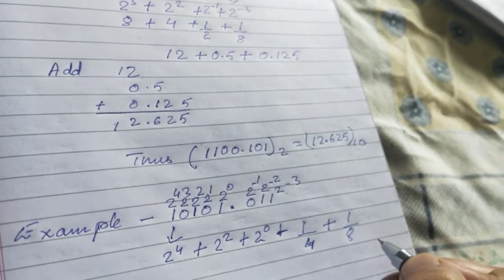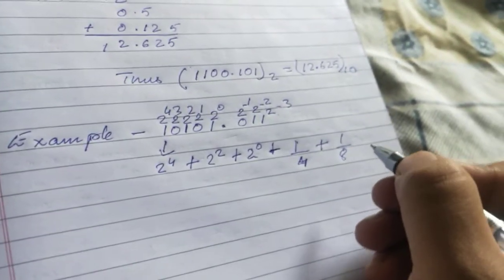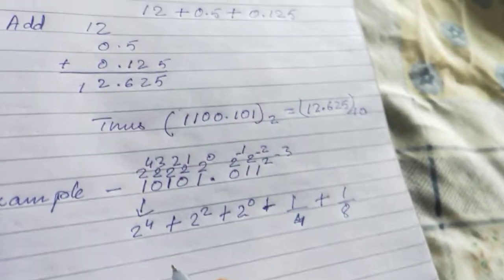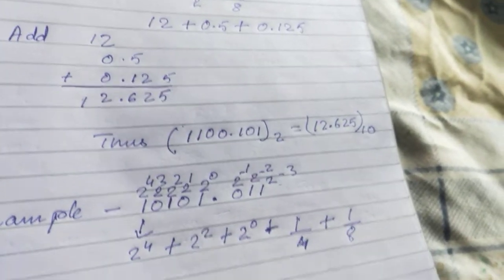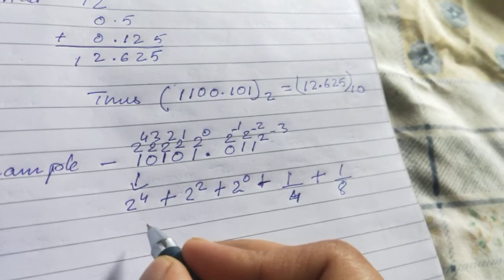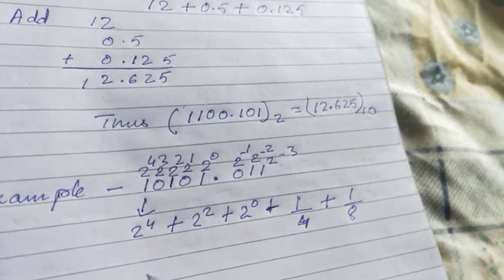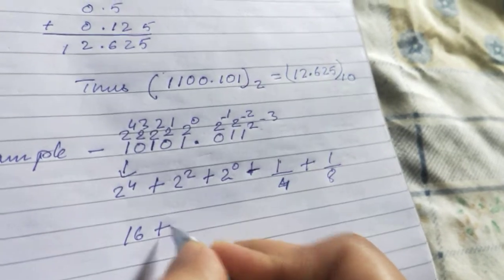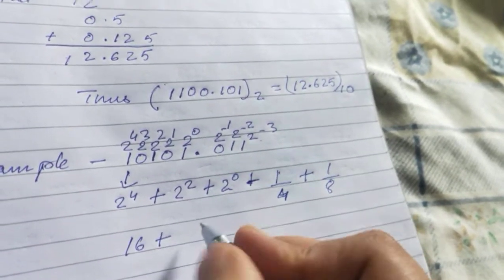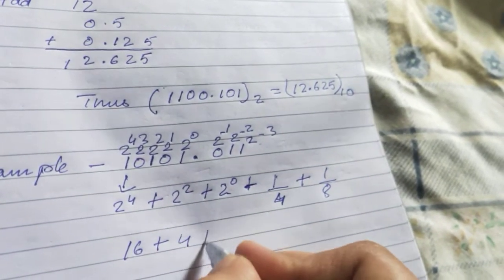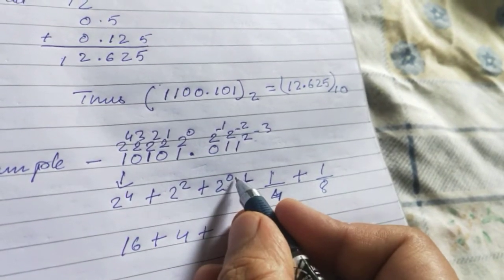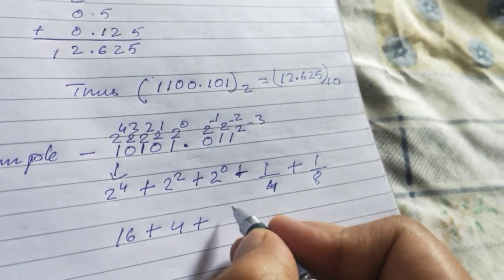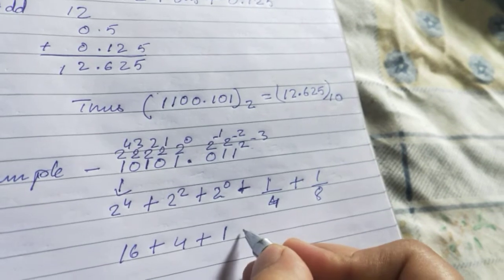So we will put 1 upon 8 over here. So 2 to the power 4 is 16, plus 2 to the power 2 is 4, plus 2 to the power 0 is 1.